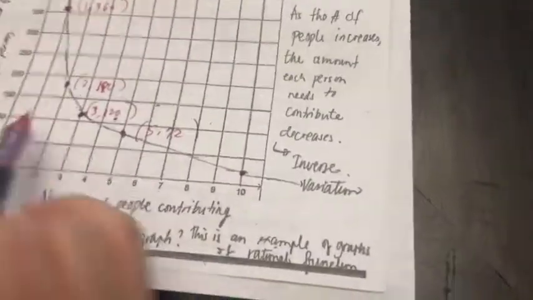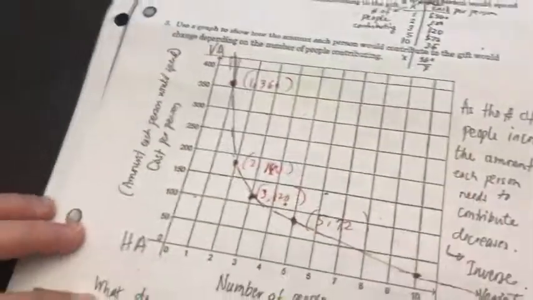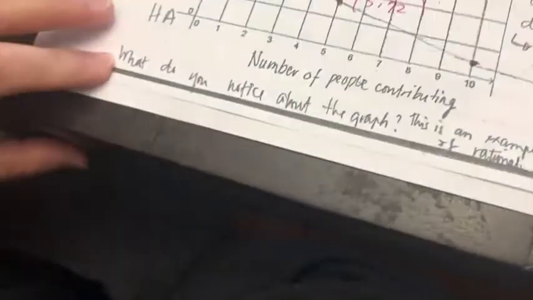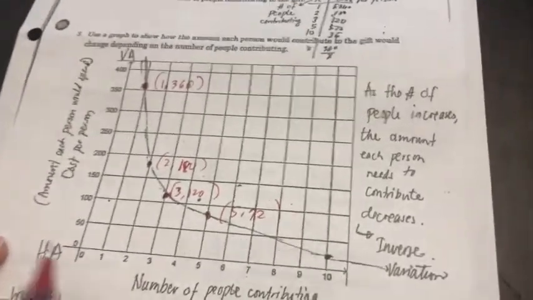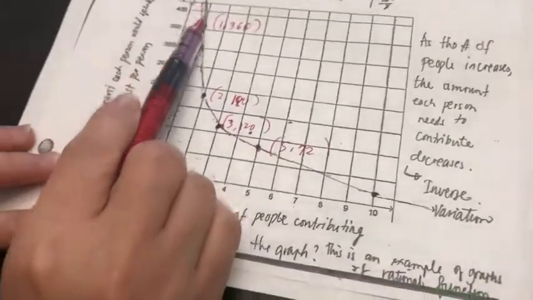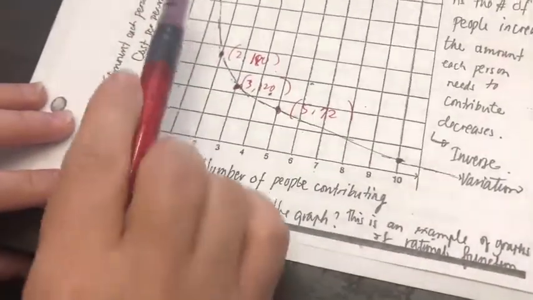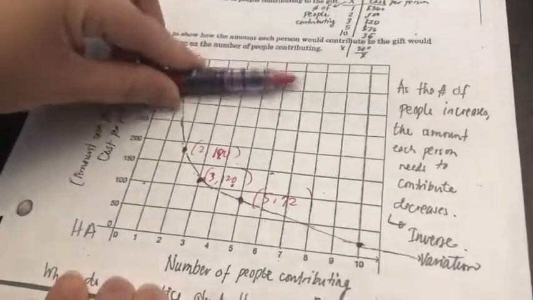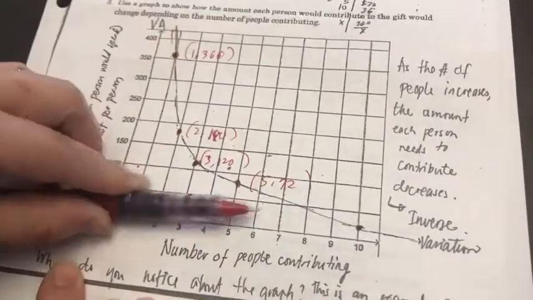Actually, I should not connect the points because we do not have something like 1.5 people, but just for you to see the trend of the graph. These are actually discrete variables. Number of people is a discrete variable, not continuous. I should not connect the points, but for you to see the pattern, the trend, okay? So what can you say about the graph? The graph is decreasing from left to right, of course. As the number of people increases, the cost per person decreases, okay?